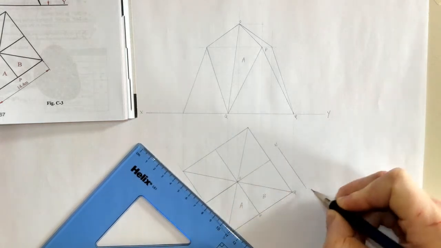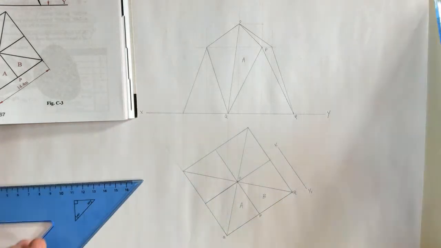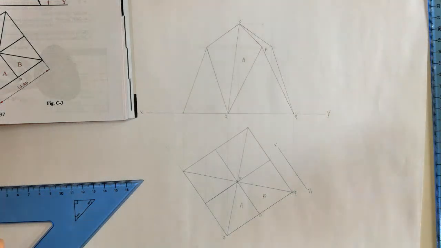And I'll put in my x1, y1, and heights from the elevation.